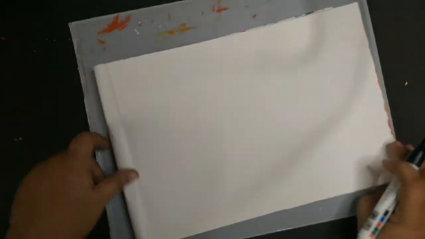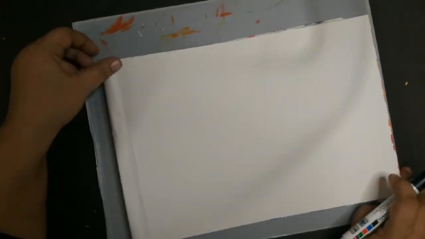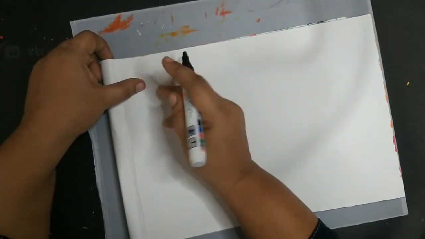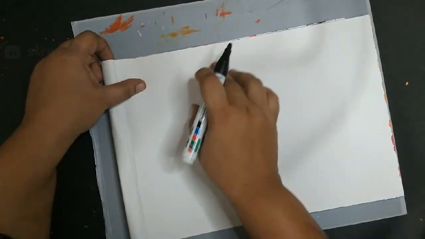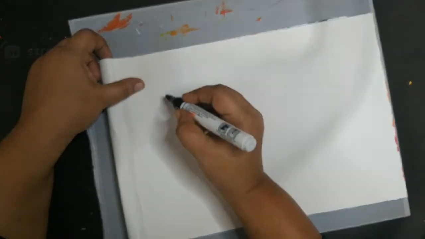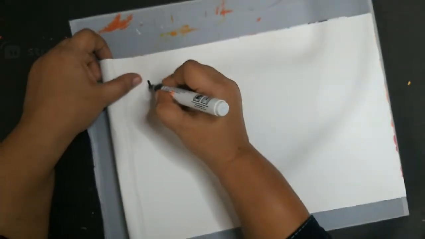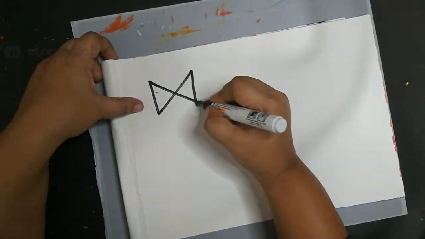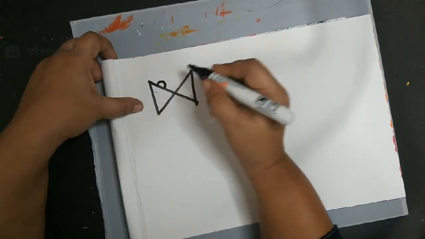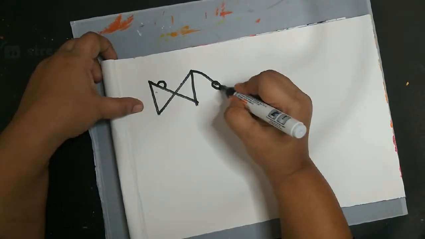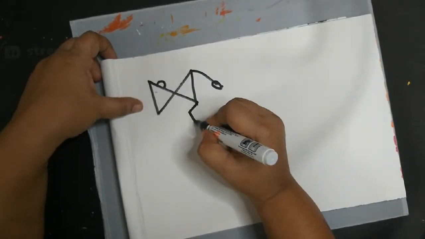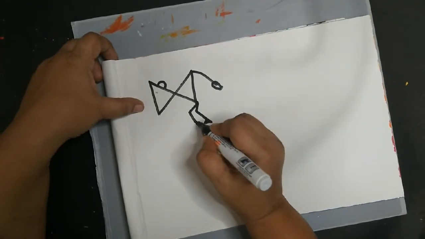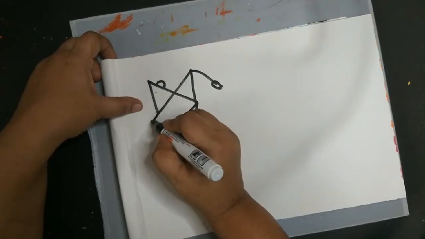Basic animals like a deer, a horse, and a cow. Now you remember, for the men we did two triangles joining. Now the opposite of it. So we are going to do triangles like this, and a small hump, a tail. And the usual leg. So the down part, the hooves of it.